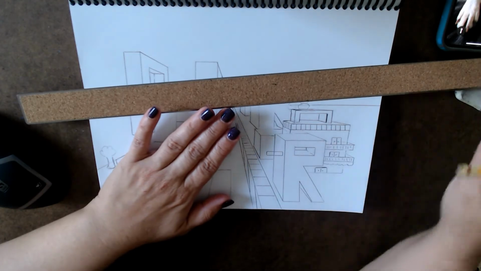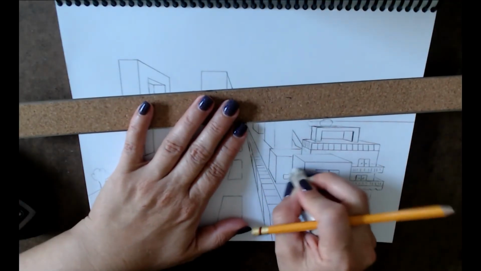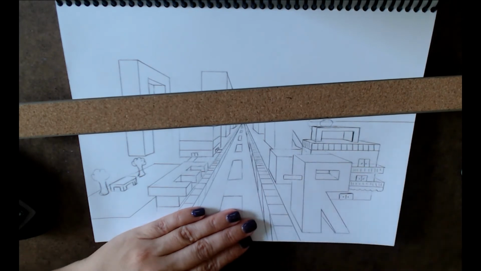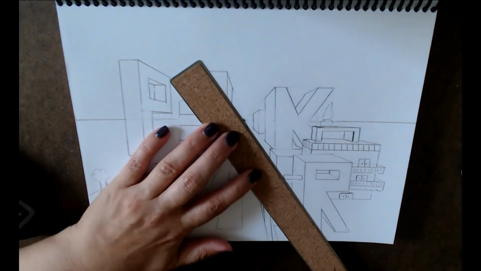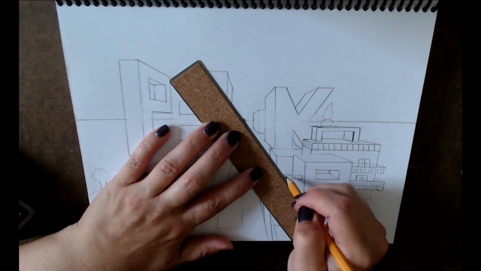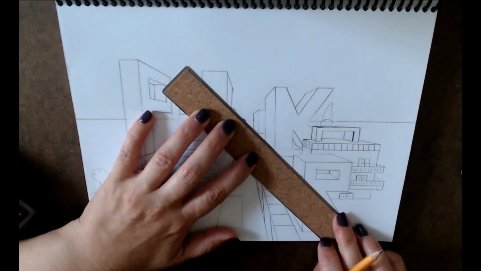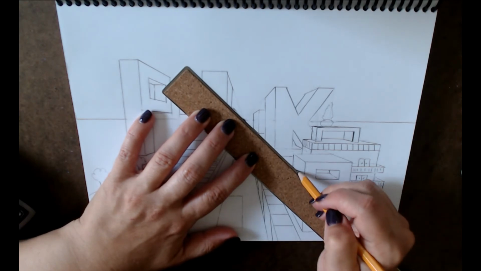So what I have right here is the base. This would be the side. This is what you would see from the side. So I'm going to draw the actual part that we stand on. And it has to go to the vanishing point.